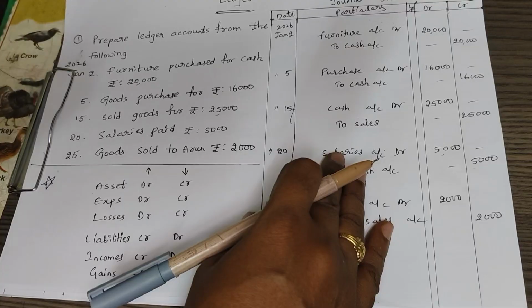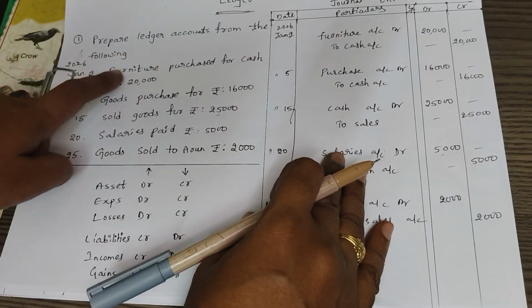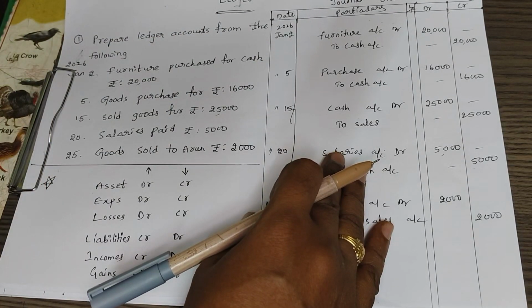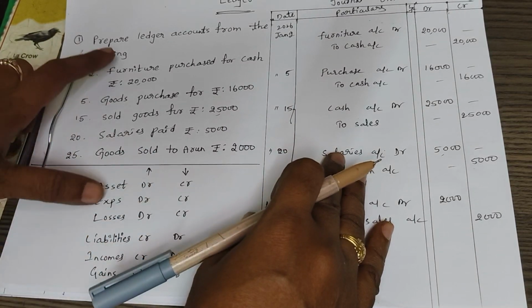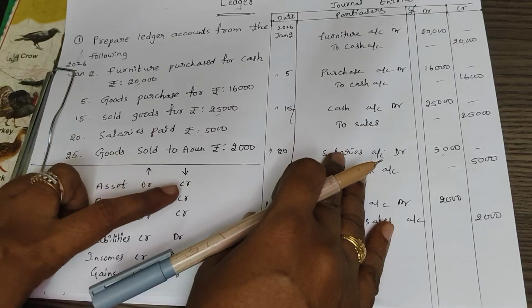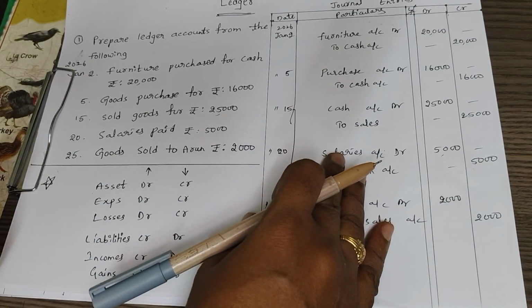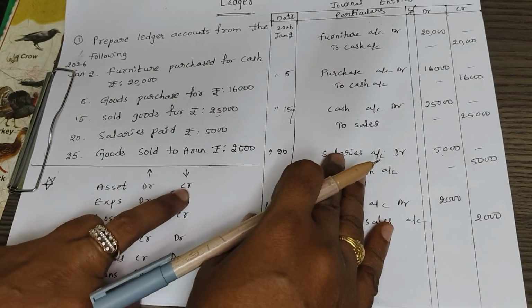So which one is debit, which one is credit? How to decide? If asset is increasing in our business, that is debit. If asset is decreasing in our business, that is credit. Both furniture and cash are assets. In our business, furniture is increasing, cash is decreasing. Asset increasing means debit, so furniture is debit. Cash is decreasing, so it is credit. If you purchase any asset, cash is going out, our cash value decreases, so it is credit.